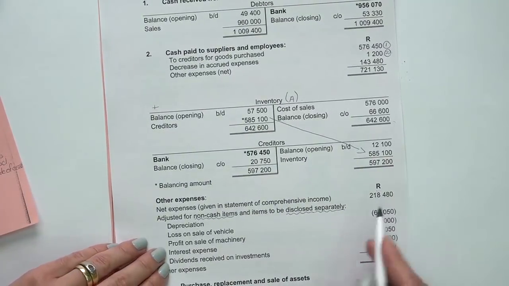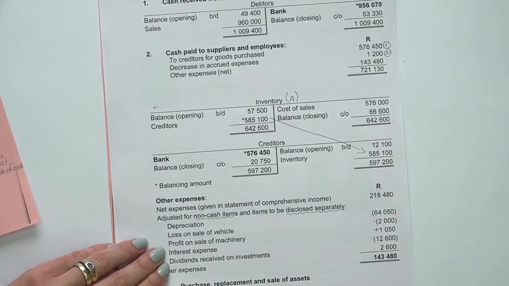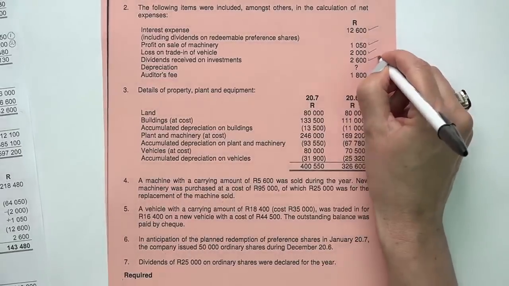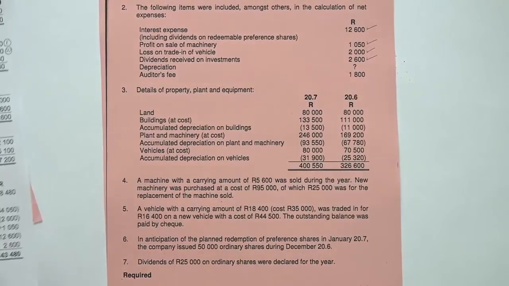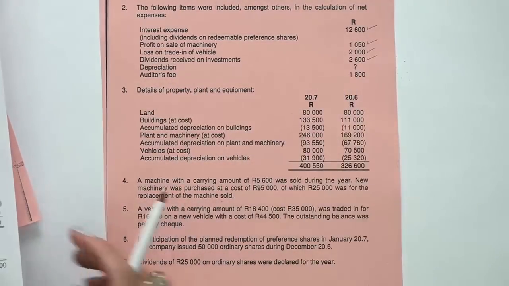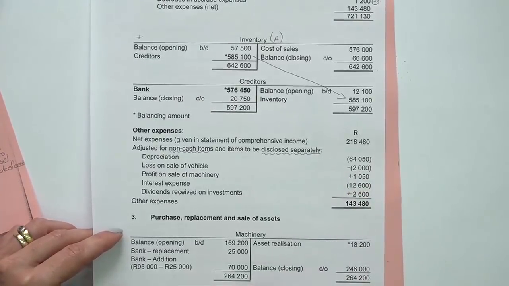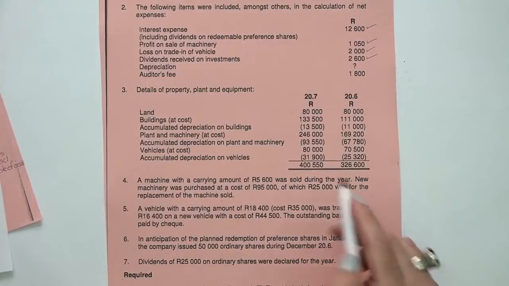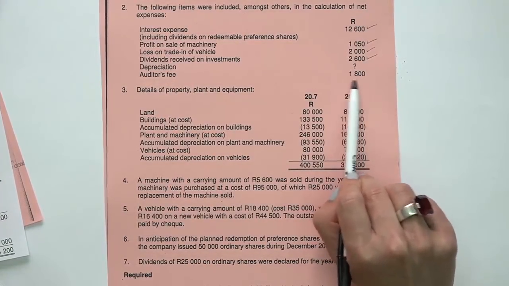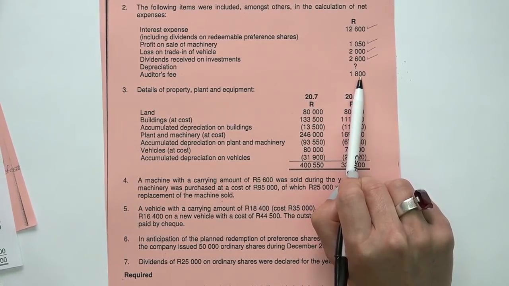I can't have it in there, so I have to take it out by deducting. I have dividends received on investments. That's a separately disclosable item. Dividends received again was income, so income gets added back to my expenses. Auditor's fees is not a separately disclosable item, so I'm not going to use the auditor's fees to adjust my net expenses.